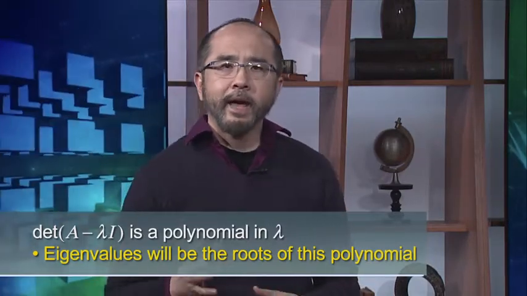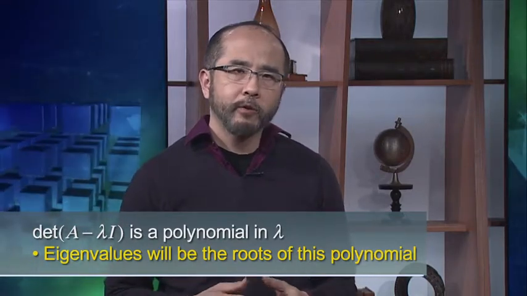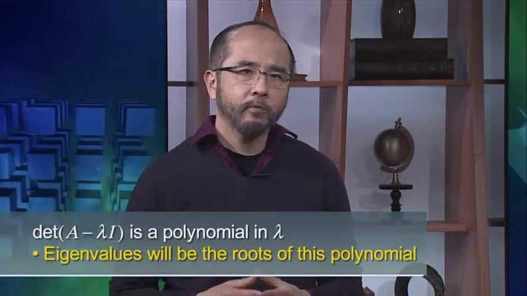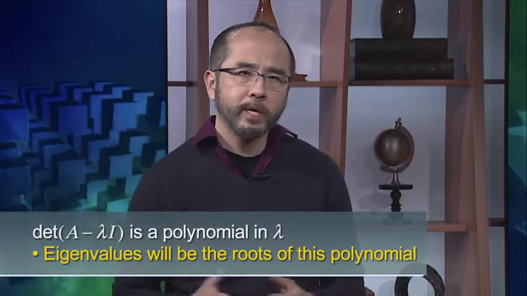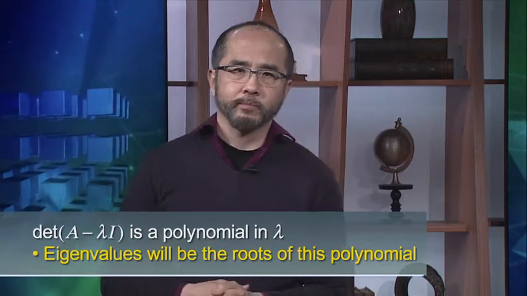And by a standard fact about roots of polynomials known as the fundamental theorem of algebra, there will be at most n roots that are either real or complex numbers, and sometimes they'll be repeated with multiplicity.